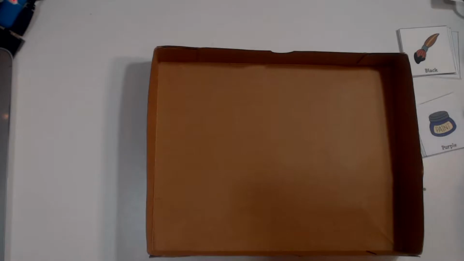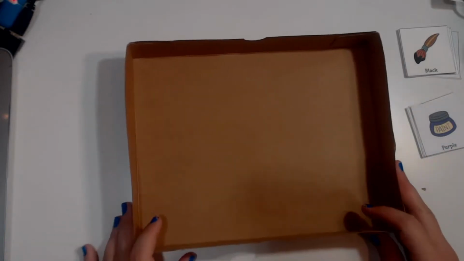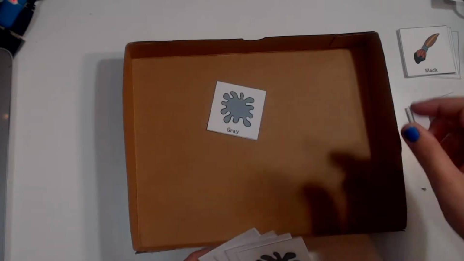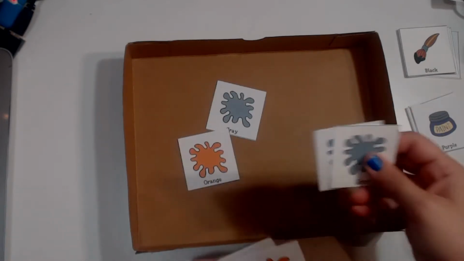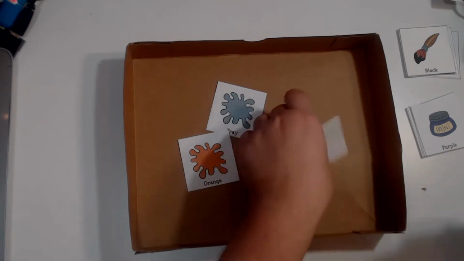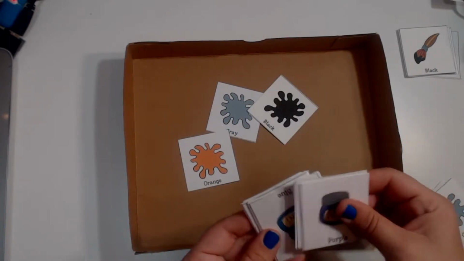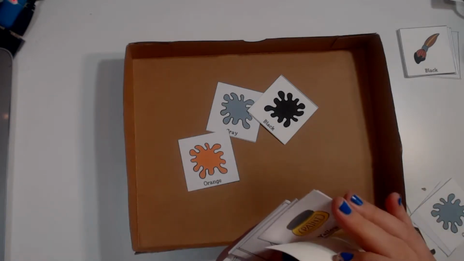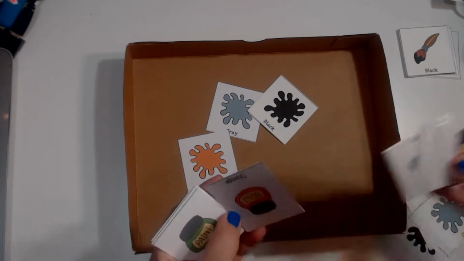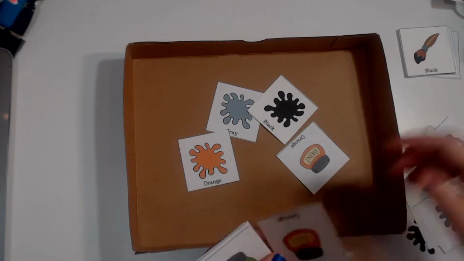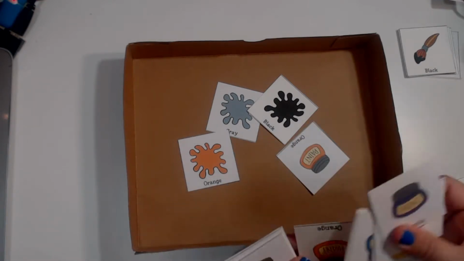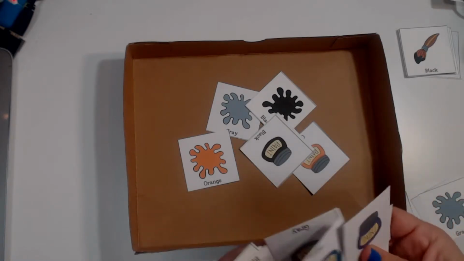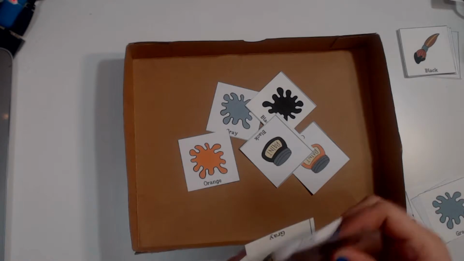So another thing that I would do with these trays is I would put in a gray, an orange, and let's say the black. Then I would also include those same colors in the paint jar. So orange, black, I wasn't the best at cutting them this time, and gray.